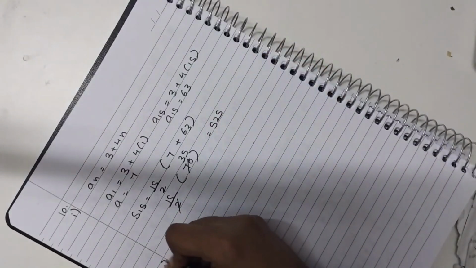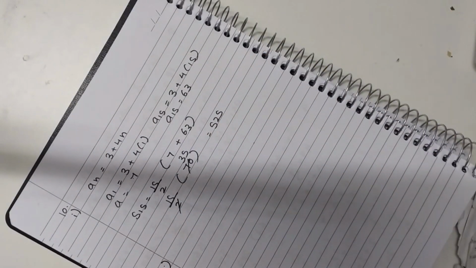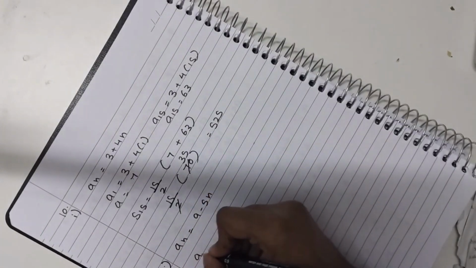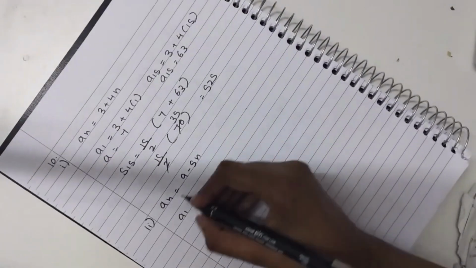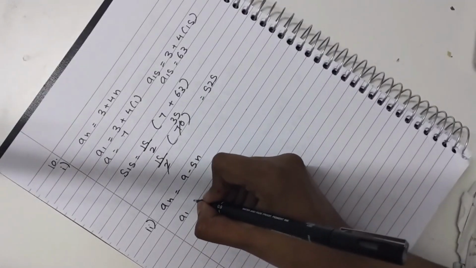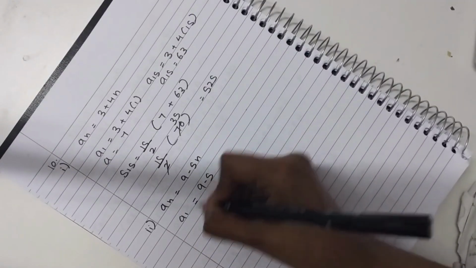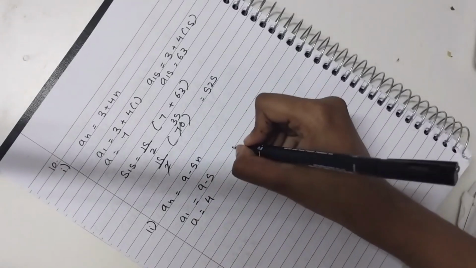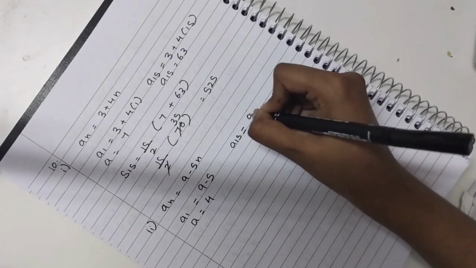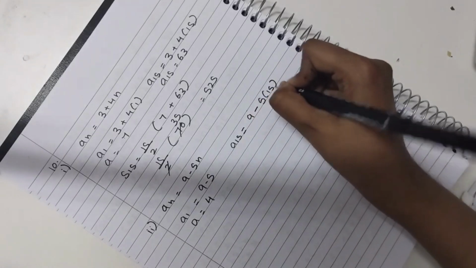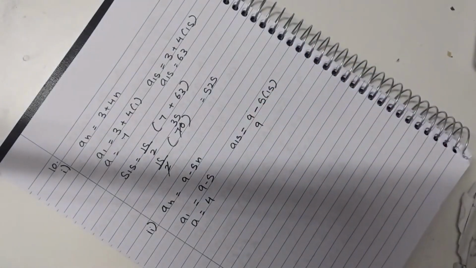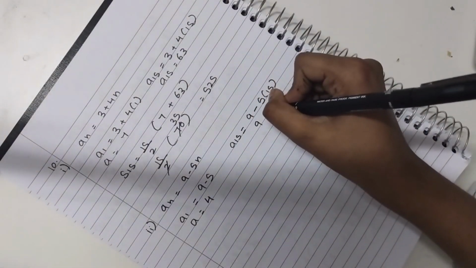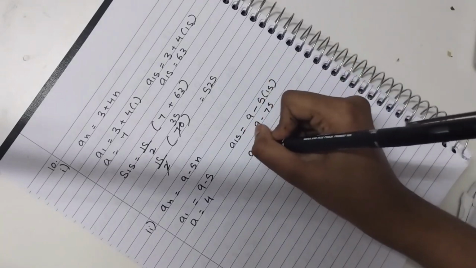In the second part, they've given that An is equal to 9 minus 5n. So first we need to find the value of A. So we're going to take the value of n as 1. So A1 is equal to 9 minus 5. So the value of A is equal to 4. Next we need to find the value of A15. And A15 is equal to 9 minus 5 times 15. So 9 minus 5 times 15 is equal to 9 minus 75.